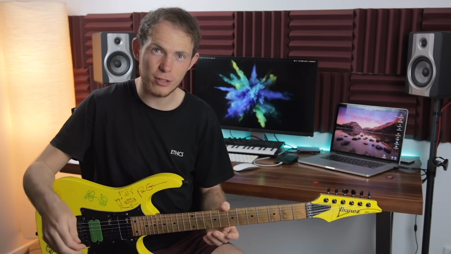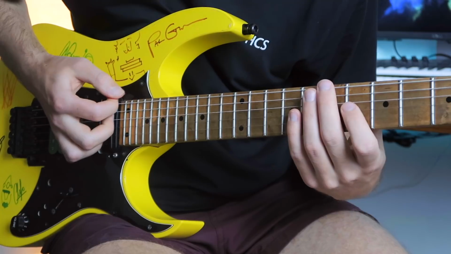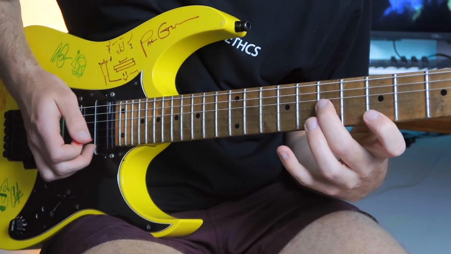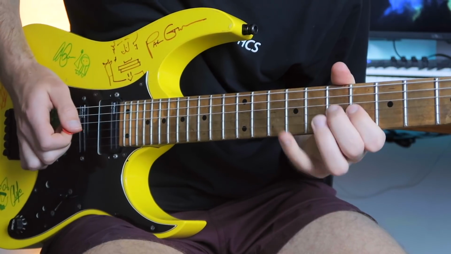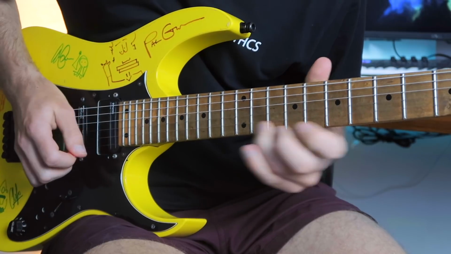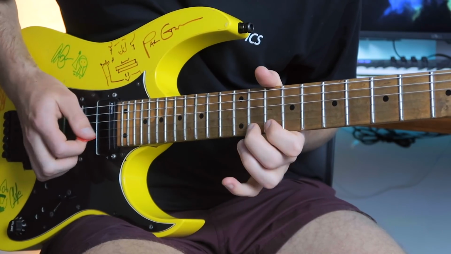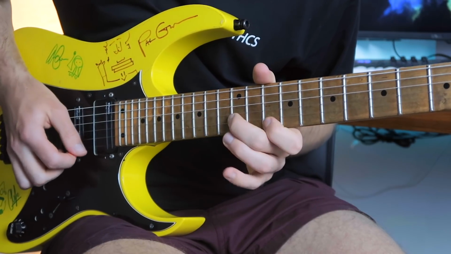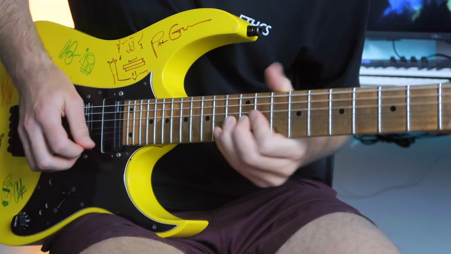Now after this comes my favorite line of the whole piece. It's a very fast run. There's a lot of hybrid picking and sweep picking here, so I'm going to start off by playing it real slow before explaining anything. It's very cool when it's played fast, but let's break that down for you now.